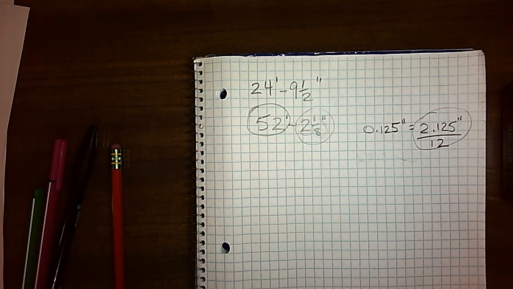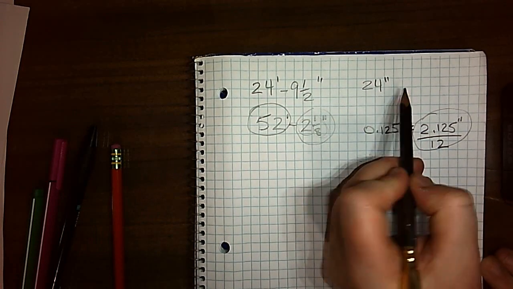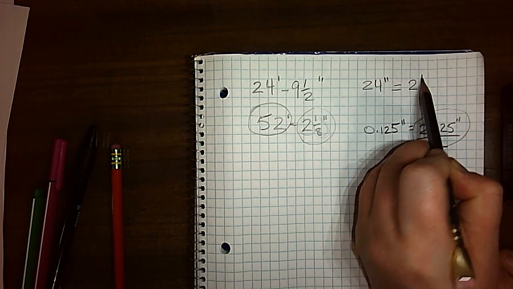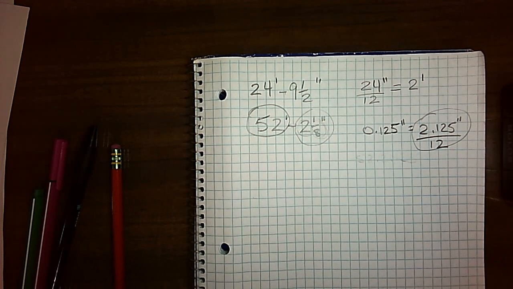How did you get the 12? Anytime that we're dealing with inches and feet, that's the standard. Because there are 12 inches in 1 foot. Remember, if I had written out 24 inches, 24 inches equals 2 feet. If I said 24 divided by 12, go ahead and punch that in your calculator.